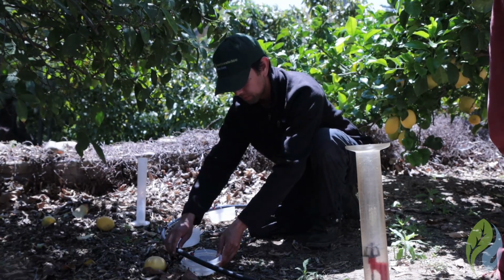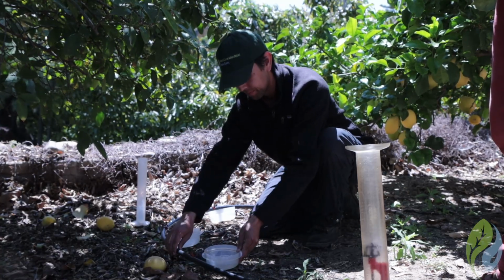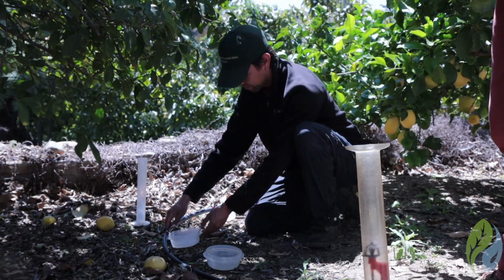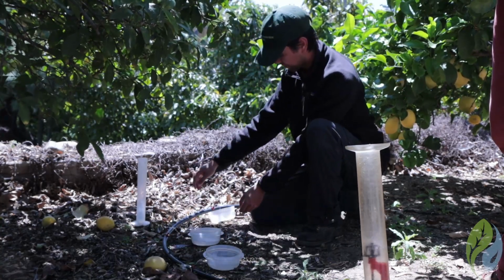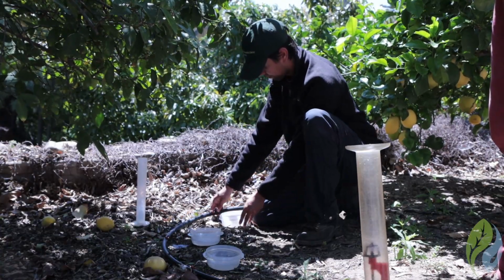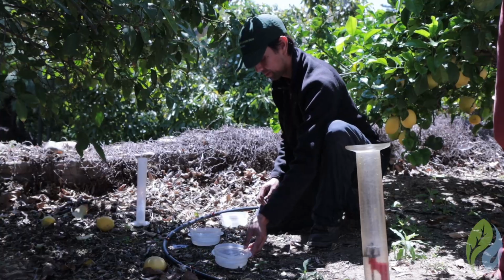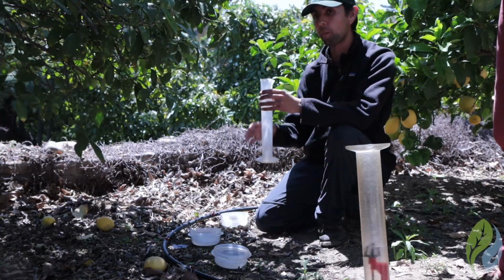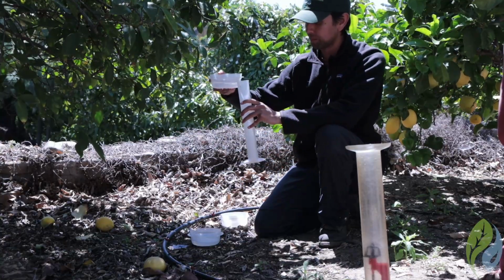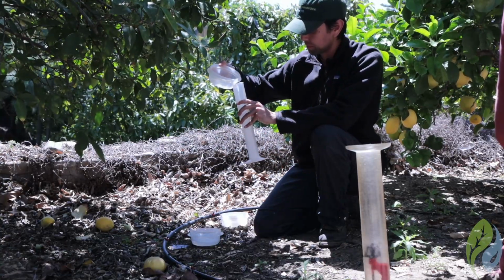John, are you ready? Are you ready, Alex? Yep. Take it out. First one out. Second one out. And the third one is out. So we're going to proceed the same as the other. We're going to capture, see how much of the water we caught in the vial.